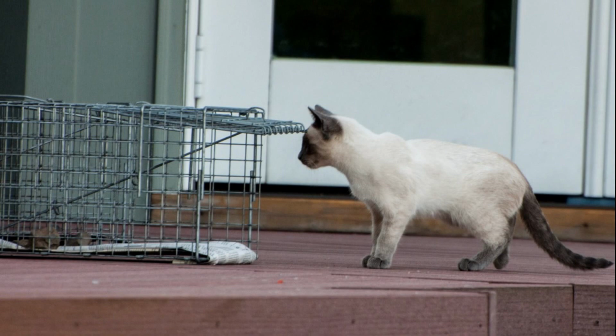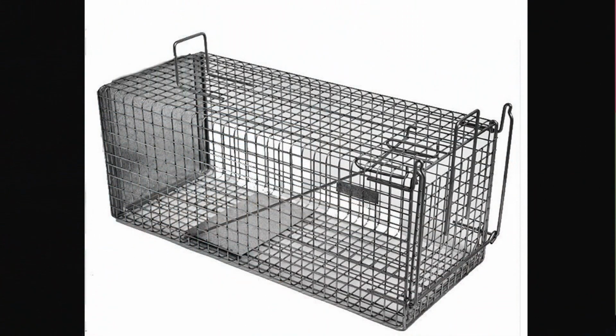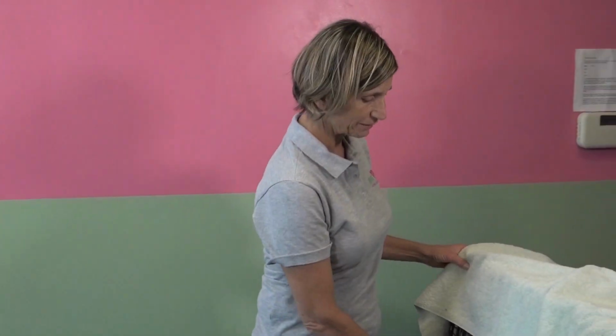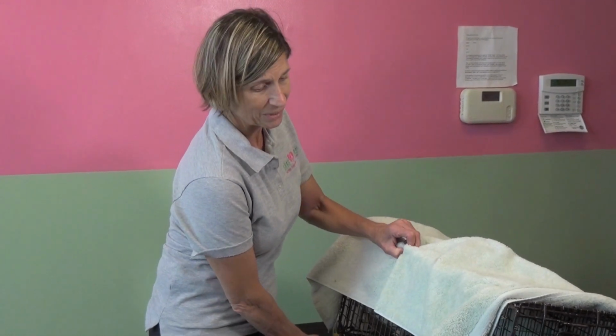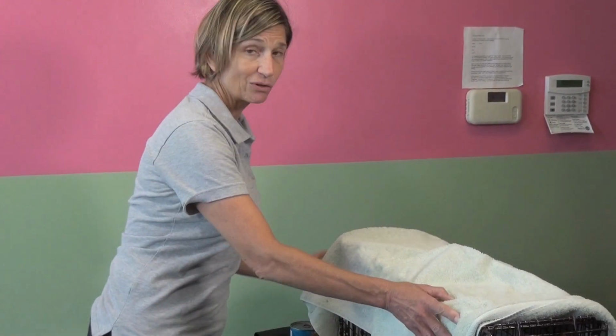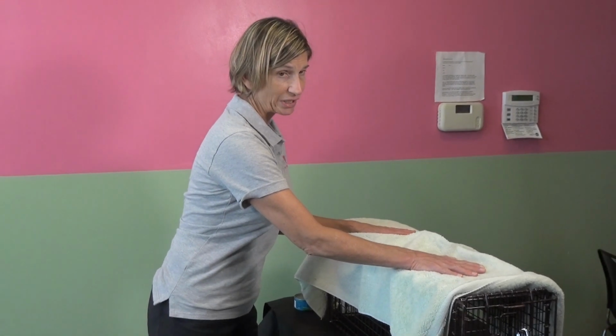Let me show you the equipment that we use. First of all, we use a humane trap, and we do loan traps out. They're a $20 cash deposit, and you get that $20 back as soon as you return the trap. When trapping, you want to make certain that your trap is on level ground. Cats will not walk into a trap that's wobbly. Let's say this is a stone. No cat is going to walk into that trap. So you want to make sure that it's level and sturdy.